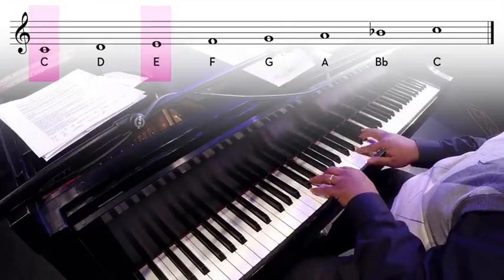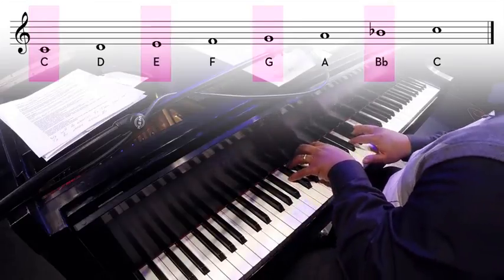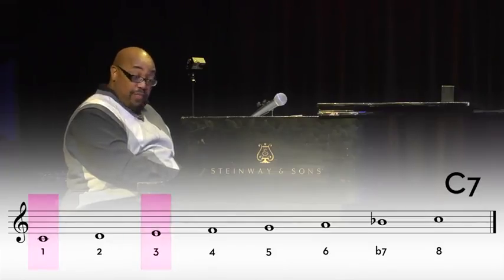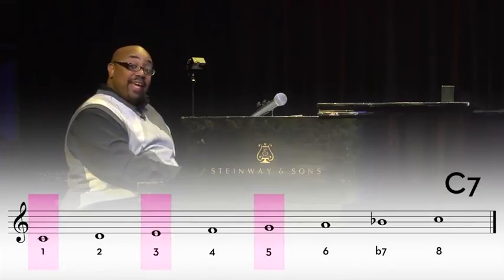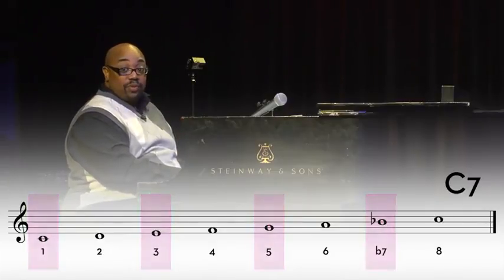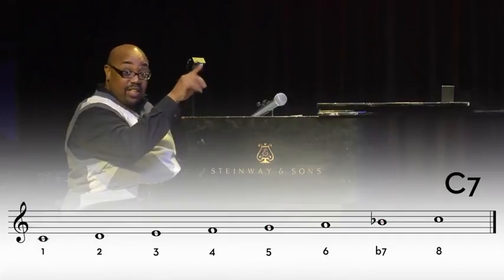1, 3, 5, flat 7. You'd have the root, the third, the fifth, and the flat 7. Dominant seventh chord. On the screen there you see it says C7.